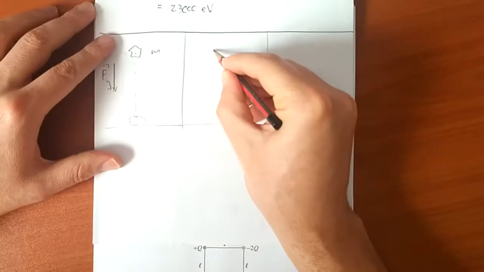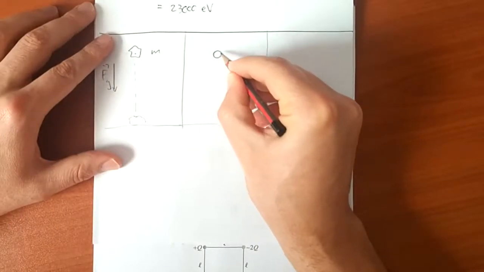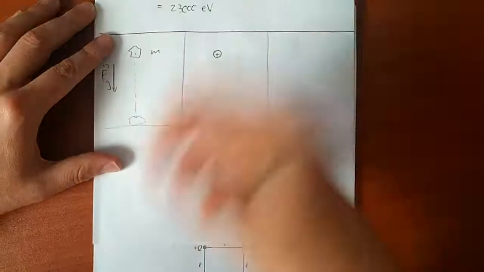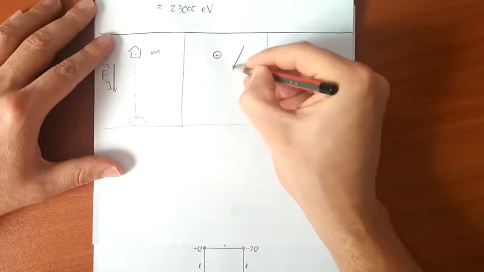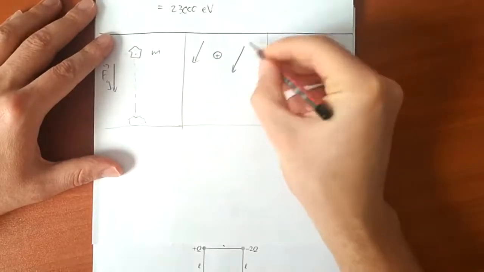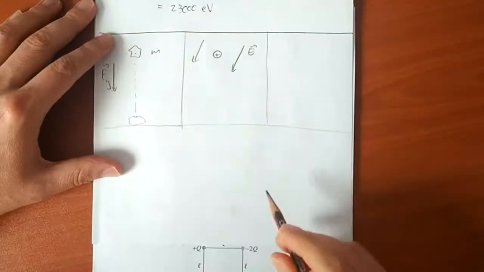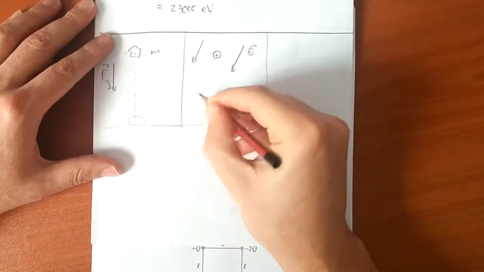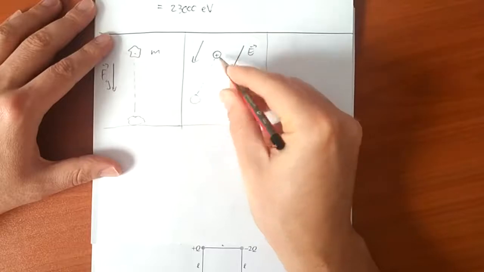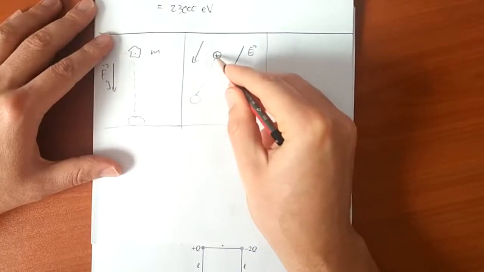Let's say you've got a positive charge there, and you've got some electric field around it that is, let's say, in this direction. Then what is this charge going to do? It's going to move in this direction. We also assume it starts from rest.